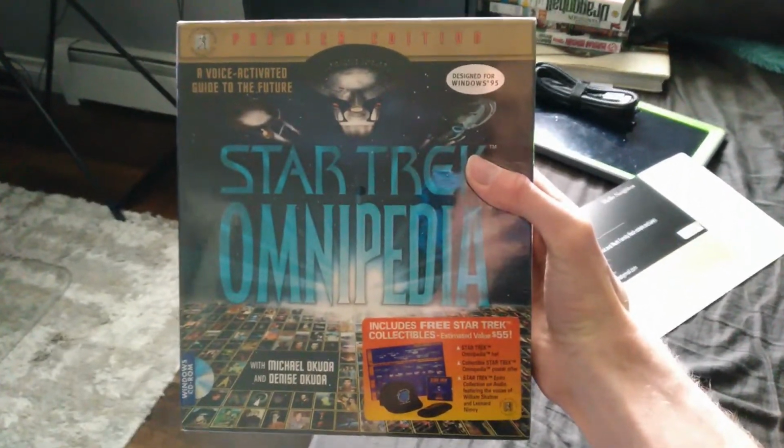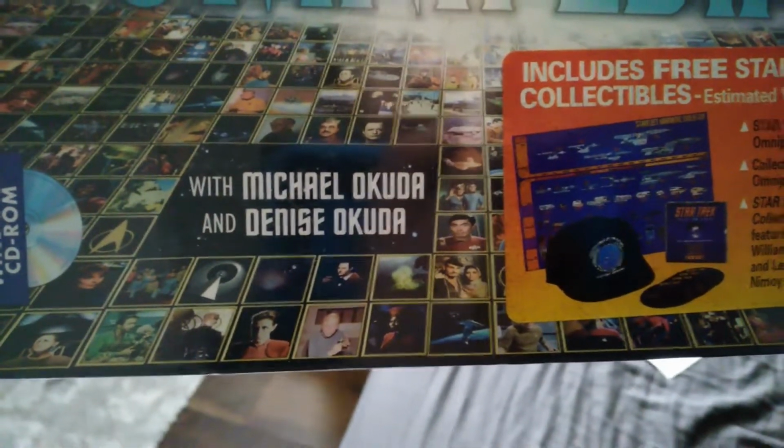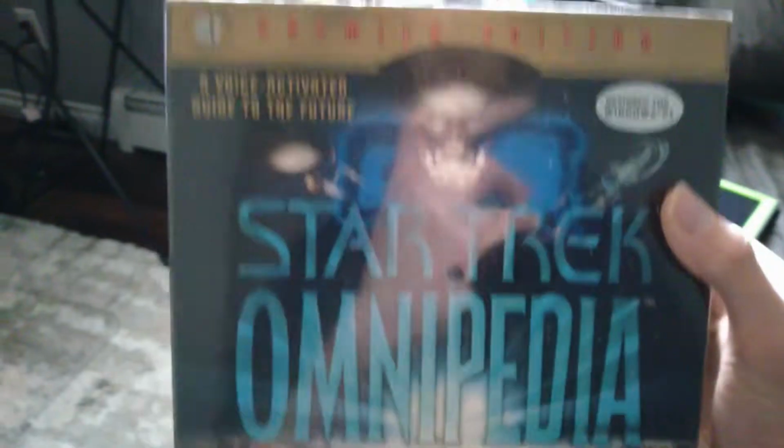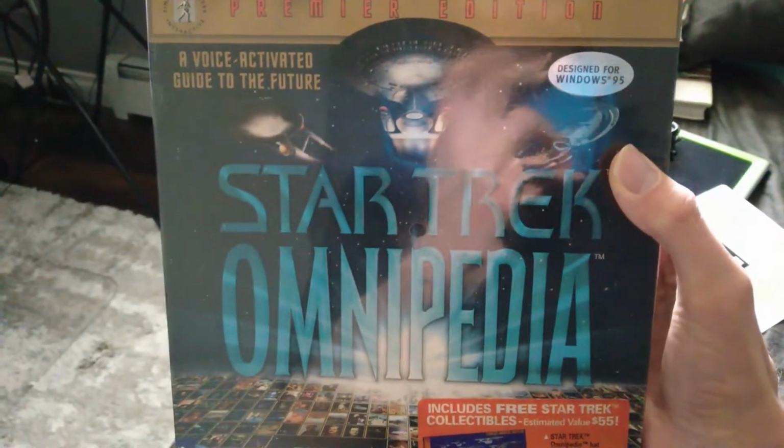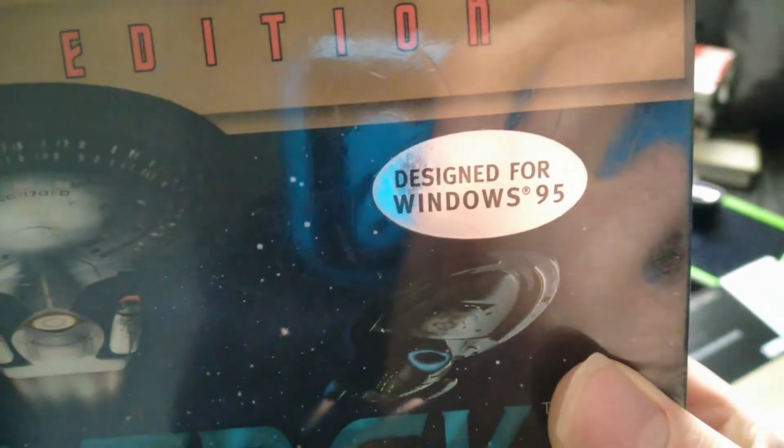The Star Trek Omnipedia by Mike and Denise Okuda, and we're going to be taking a look at this piece of software, which was designed for Windows 95. Not a whole lot.